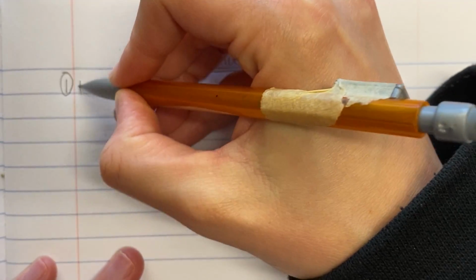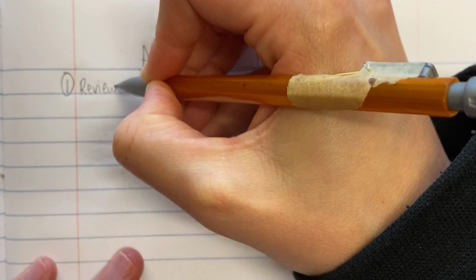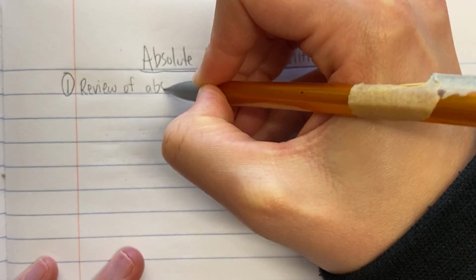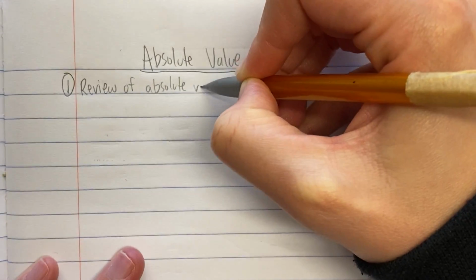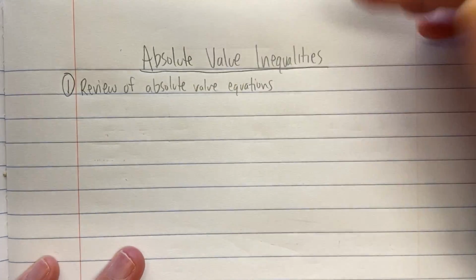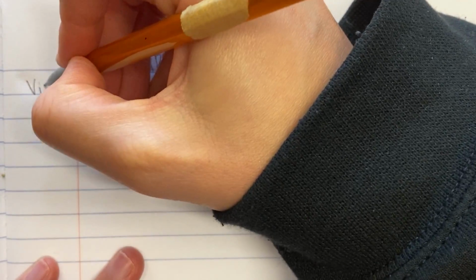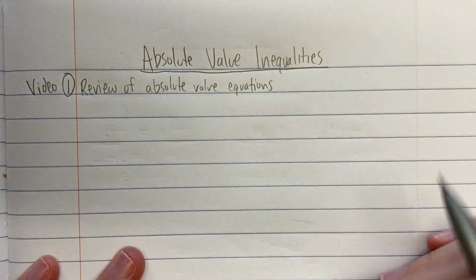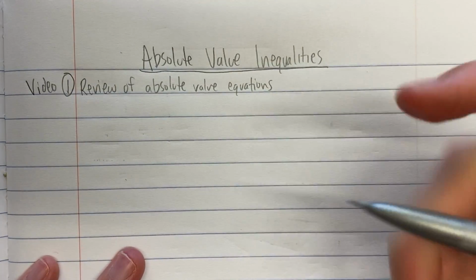We're going to start, before we get into absolute value inequalities, here in question 1 with just a quick review of absolute value equations, which you did a couple weeks ago, because it's important that you have that fresh in your mind. So that's what we're going to do in this video. And then you'll have a chance to practice those a little bit, and then we'll get into inequalities.